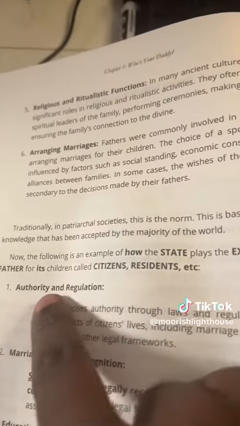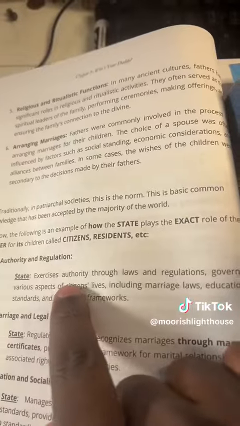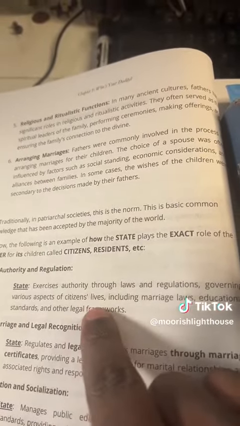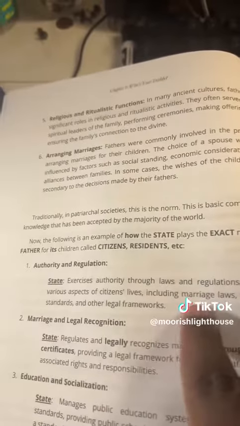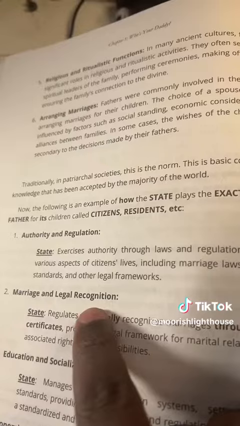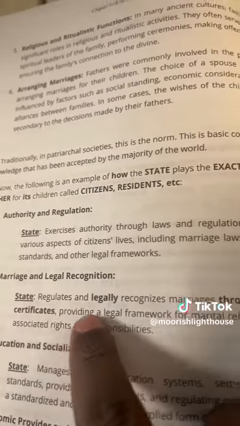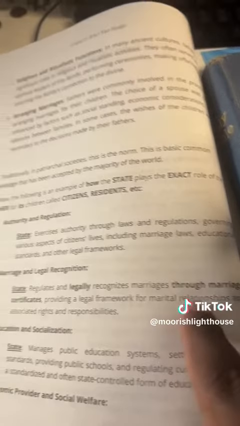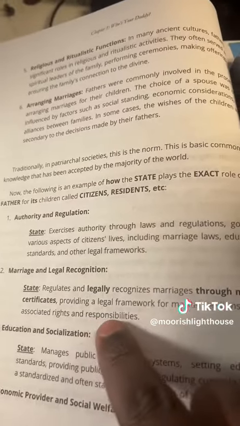Number 1 is authority and regulation. The state exercises authority through laws and regulation governing various aspects of its citizens' lives, including marriage laws, educational standards, and other legal frameworks. 2. Marriage and legal recognition. States regulate and legally recognize marriages through marriage certificates, providing a legal framework for marital relationships and associated rights and responsibility.